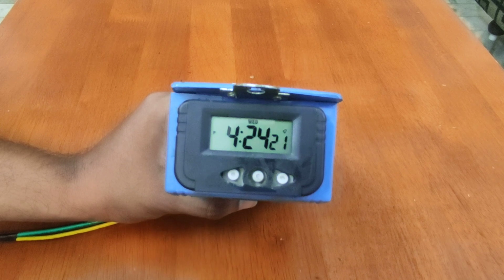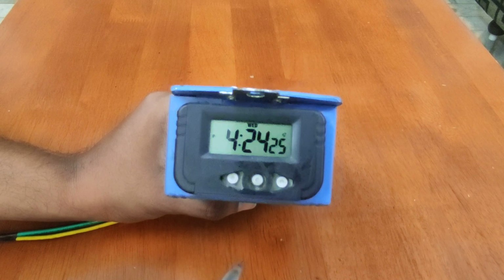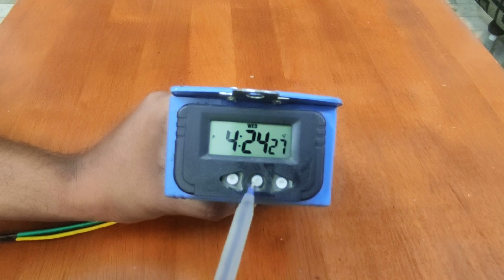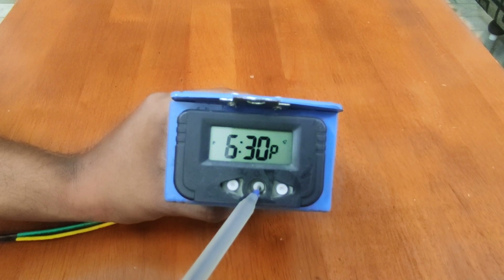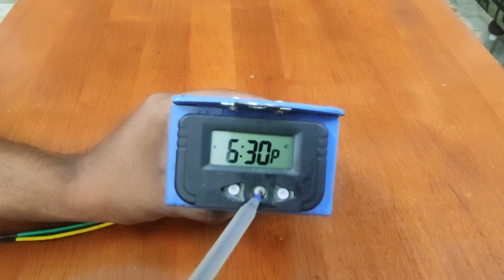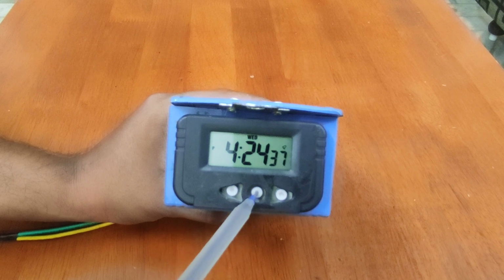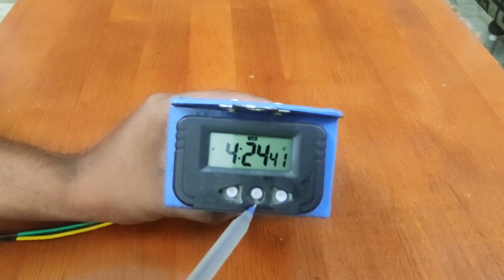So now the time, this is the actual time. Actual time is now 4:24 p.m. And if you want to know when the timer is supposed to start, press the center button. So it shows it is supposed to start at 6:30 p.m. Okay, and the bell sign is also there. Make sure that the bell sign is there. If so, the timer will definitely work.